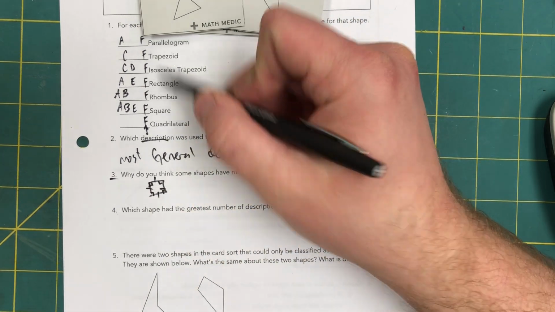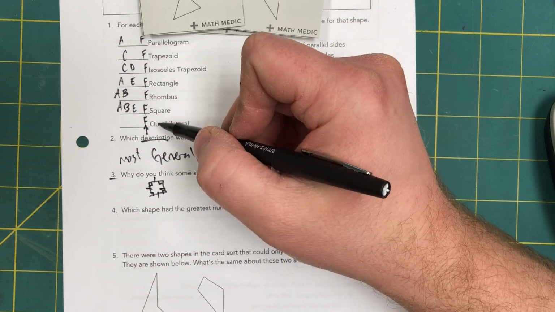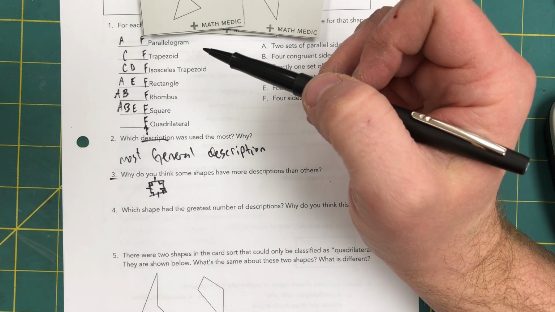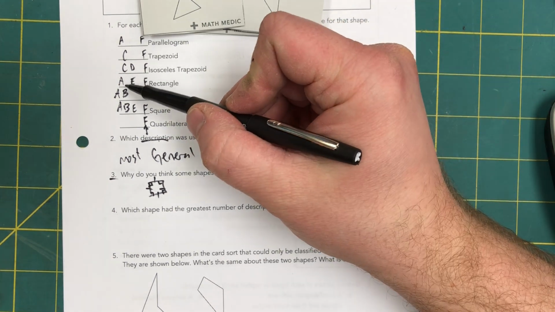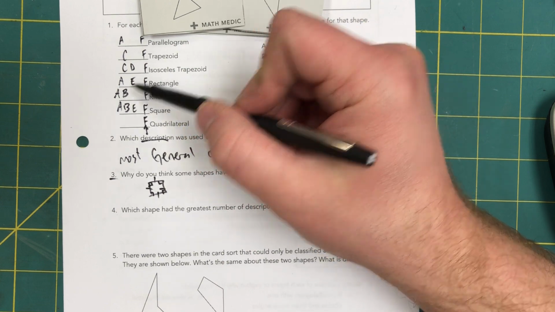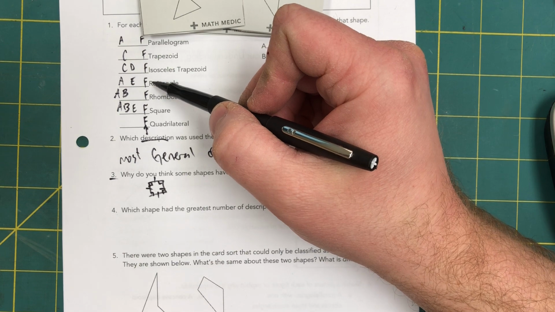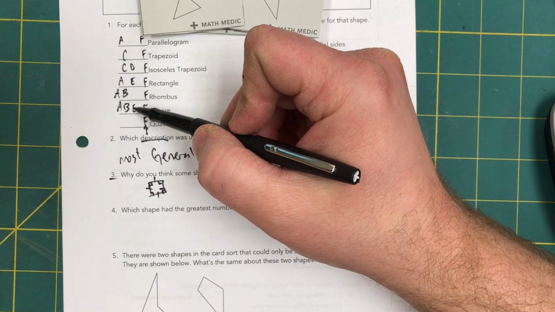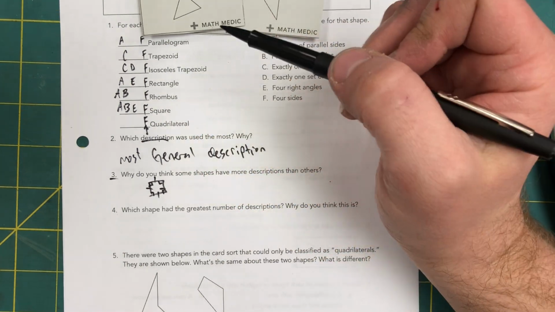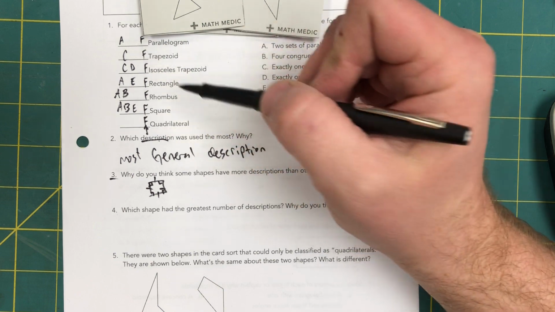There are lots of these shapes that are a square with one of the things removed, right? If we pull away the right angles, we have a rhombus. If we pull away the congruent sides, we have a rectangle. If we pull the congruent sides and the right angles away, we have a parallelogram, yeah, okay.